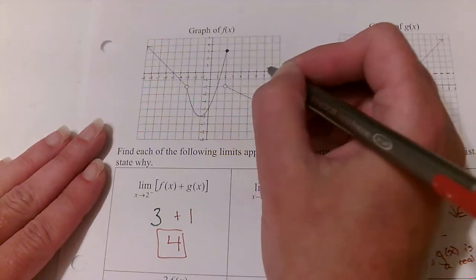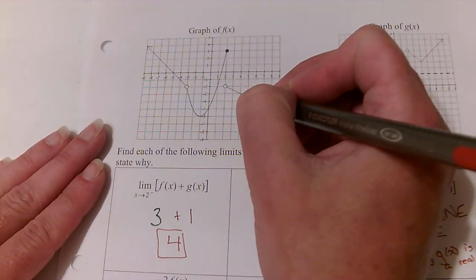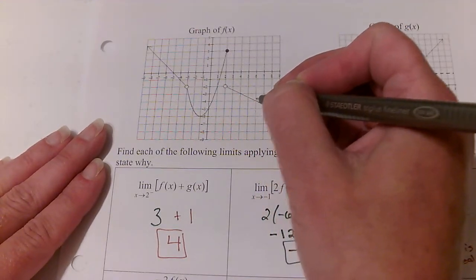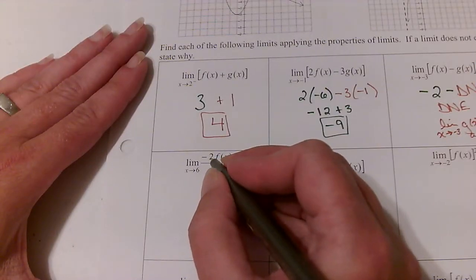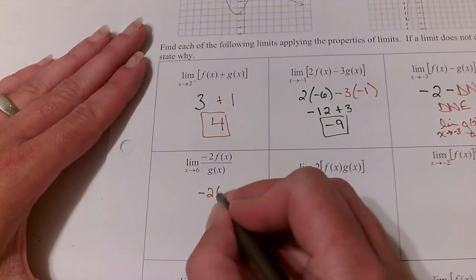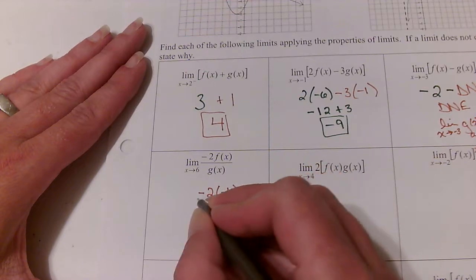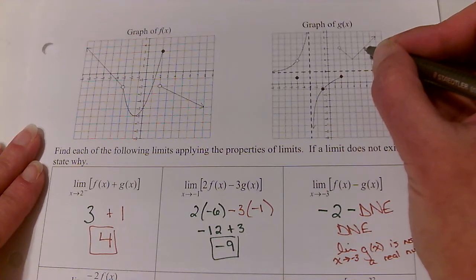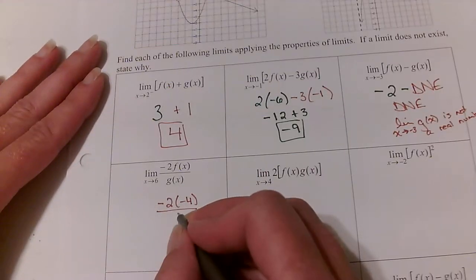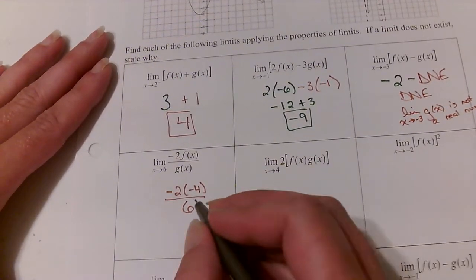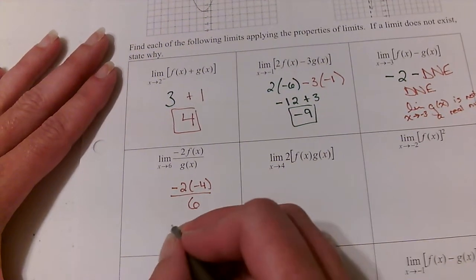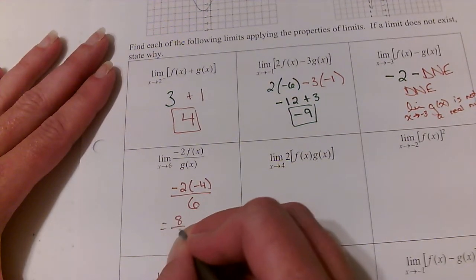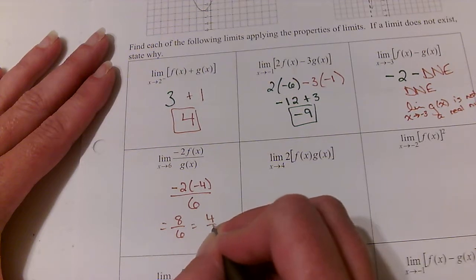Okay, x approaches 6. So for f of x, that's going to be -4. But we have a -2 out here, so that's -2 times -4. And then for g of x at 6 is a +6. That's going to be a +8 over 6, which is 4/3.